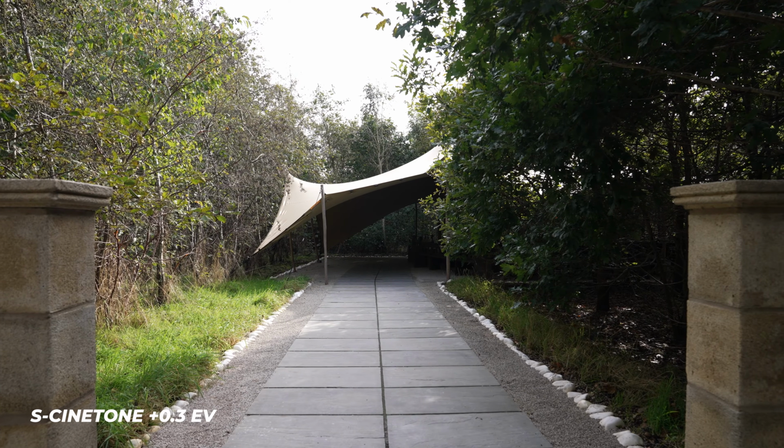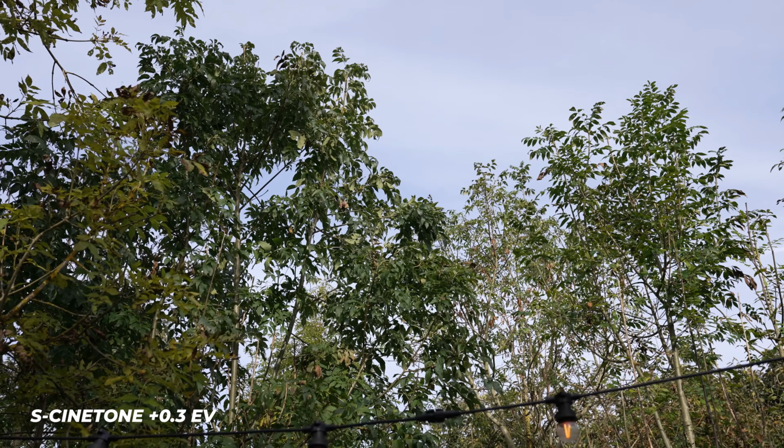And with using S-Cinetone, you can expose your footage at around 0 to +1 stop. At the moment, I'm at +0.3. You can just go off the light meter or just go off what your eye is telling you. Anytime I have to hand my camera off to somebody to film any behind the scenes footage for the channel or just film in general, I show them how to increase the brightness of the footage or darken the footage if they need to, and 99% of the time they nail it.